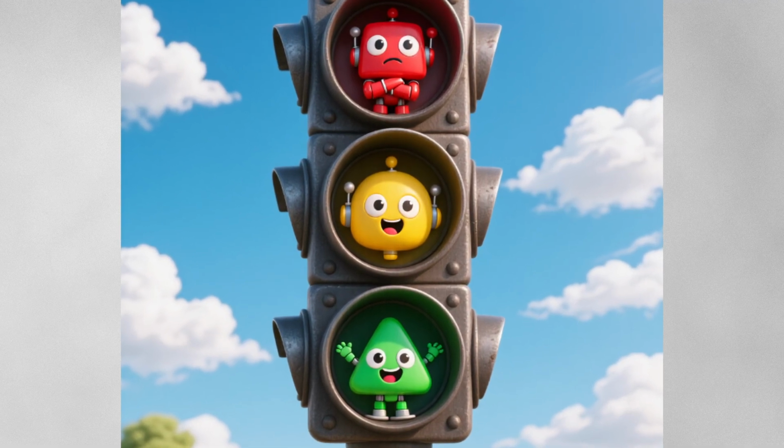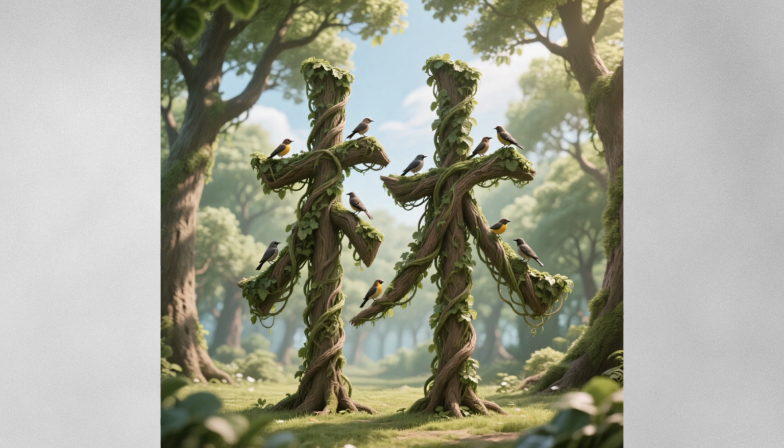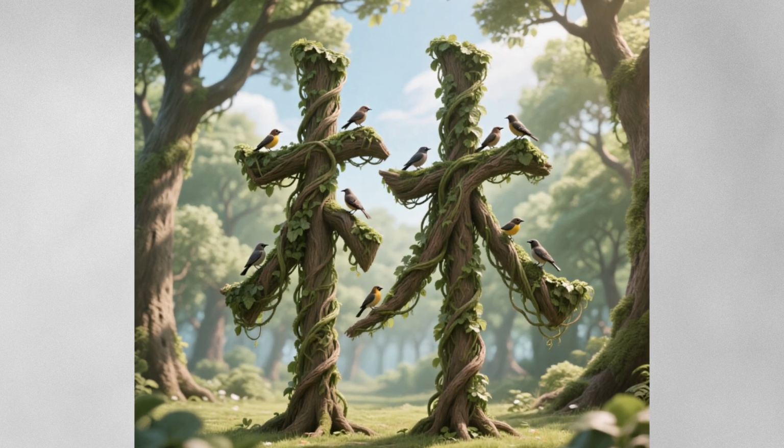I'm genuinely excited about where AI image generation is heading, and I'll be keeping a close eye on both of these models to see how they evolve.